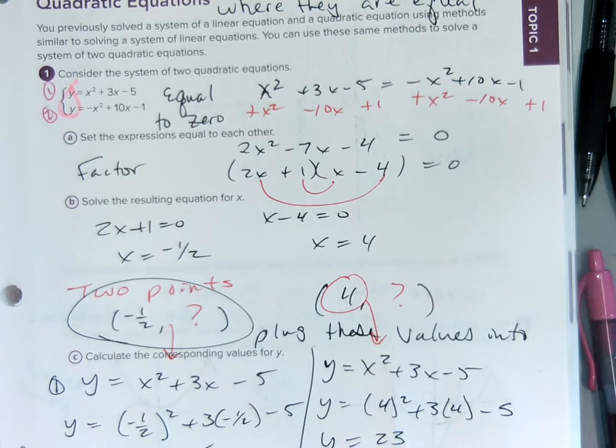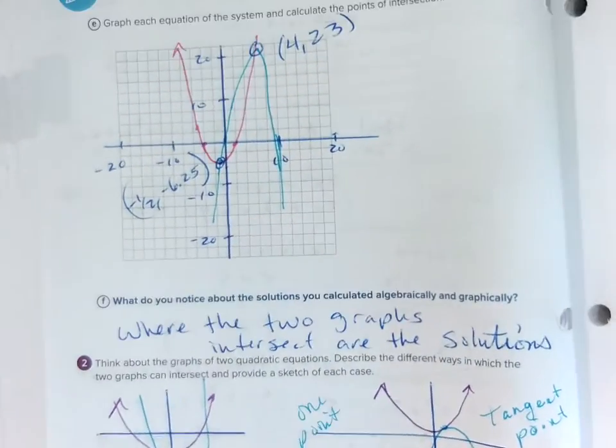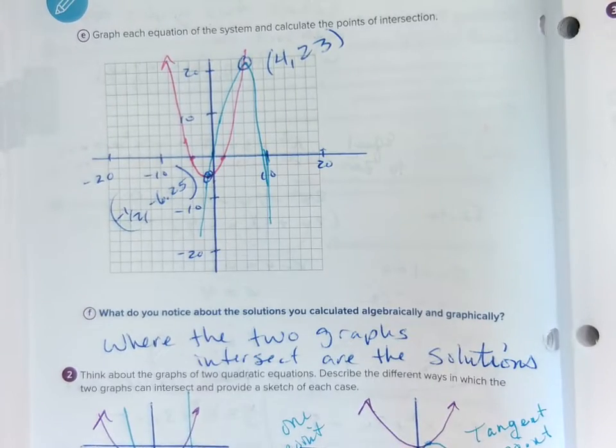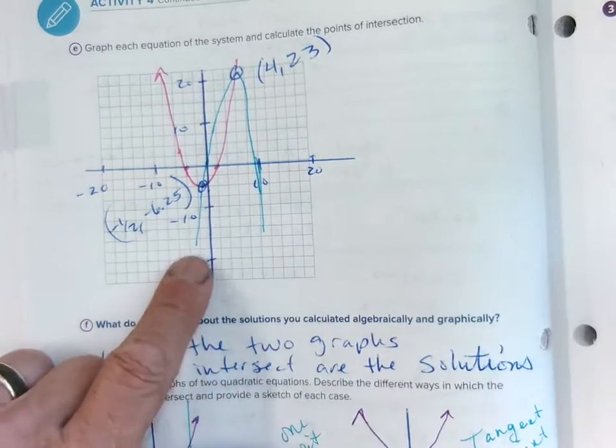Okay. So then, if I turn the page, and I want to get a visual idea of what happens, I actually graphed them on Desmos, and I got both graphs to look like this.